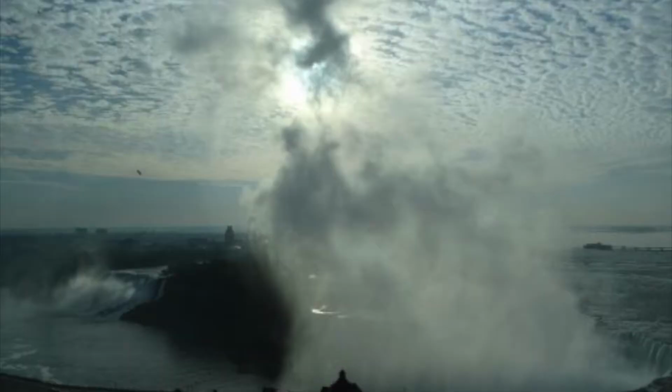Sometimes air rising from Earth's surface carries invisible moisture called water vapor upward. And when the water vapor cools, it turns into tiny water droplets or ice particles. And if enough of these particles gather in one place, they form a cloud.